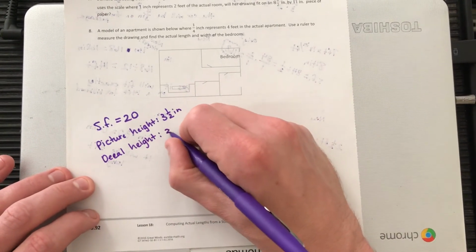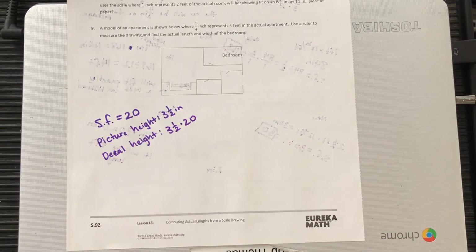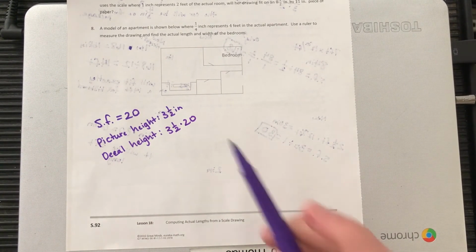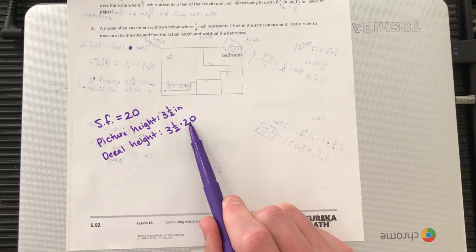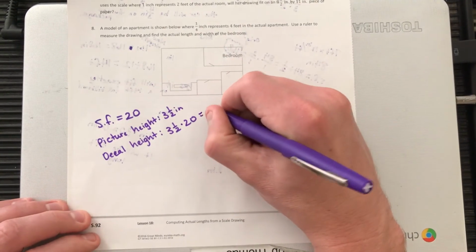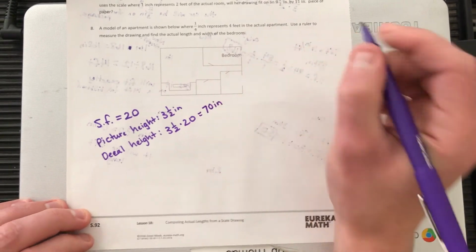So we're going to do 3.5 times 20. I'm not a big fan of doing multiplication and division with mixed numbers, but in this particular case, it works out pretty well because 3 times 20 is 60, and then half of 20 is 10. So you just add the 60 and the 10, and you get 70 inches.